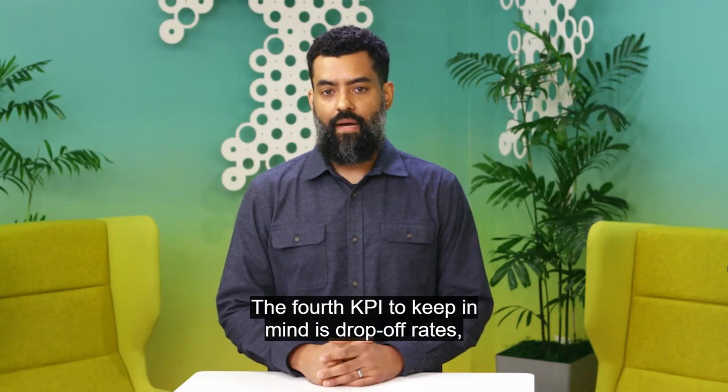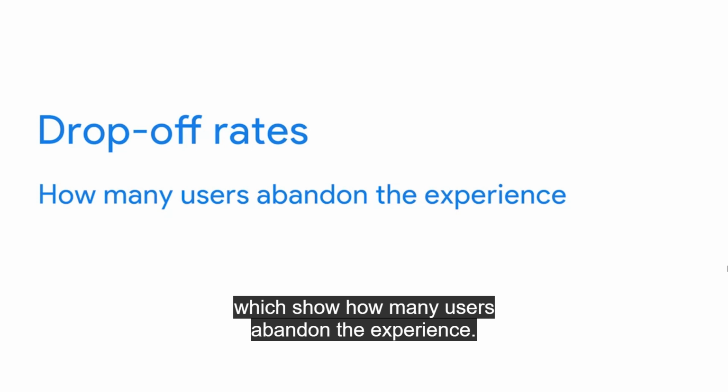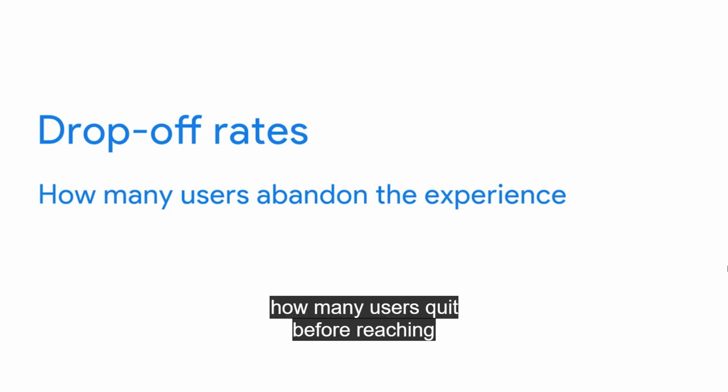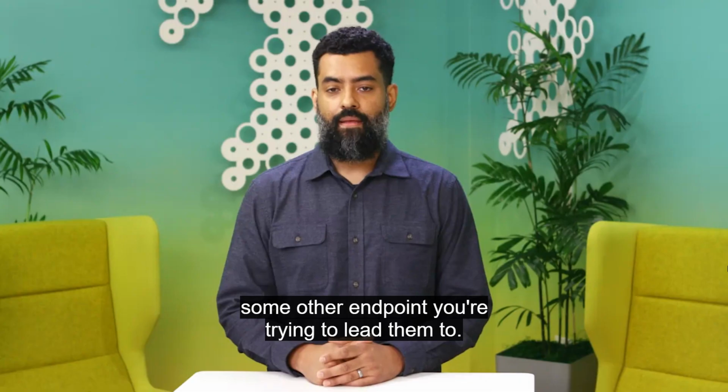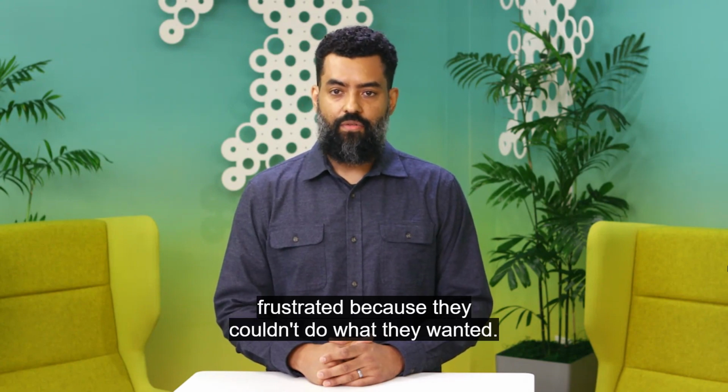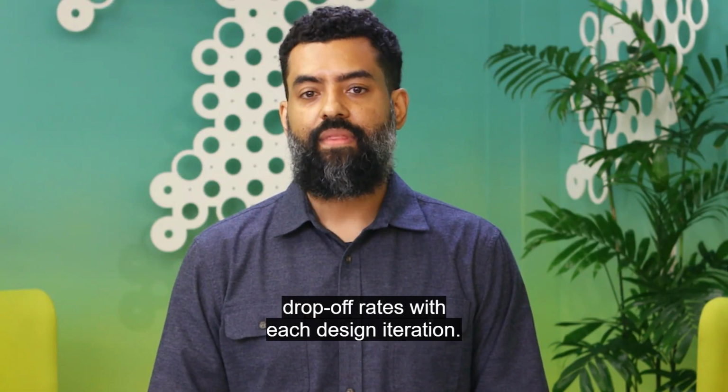The fourth KPI to keep in mind is drop-off rates, which show how many users abandon the experience. In other words, this shows how many users quit before reaching the end of a purchase or some other endpoint you're trying to lead them to. Maybe they got bored, or maybe they got frustrated because they couldn't do what they wanted. Either way, you want to decrease drop-off rates with each design iteration.